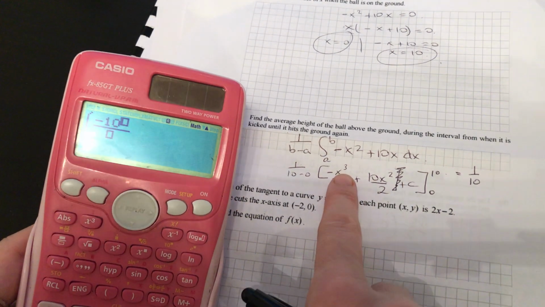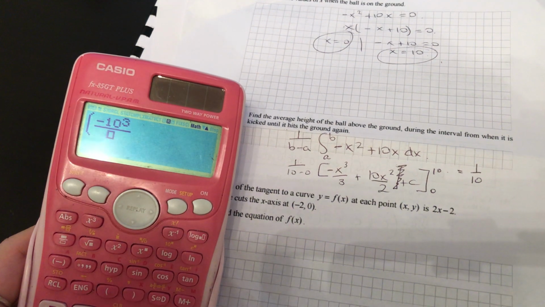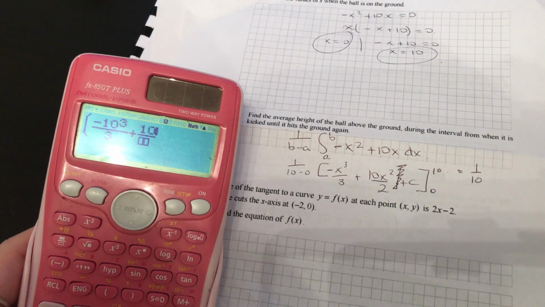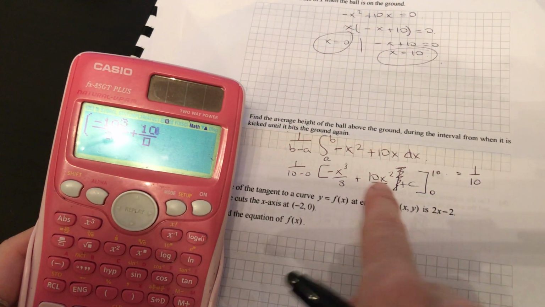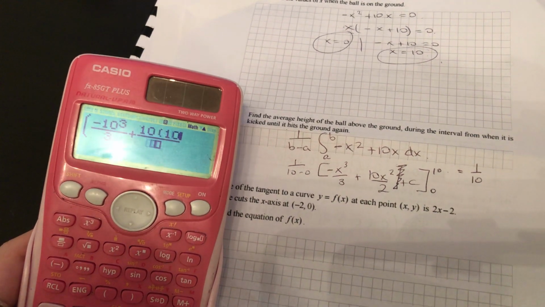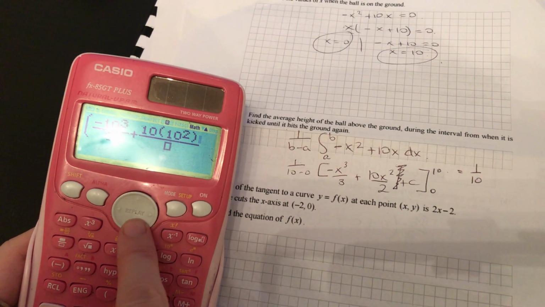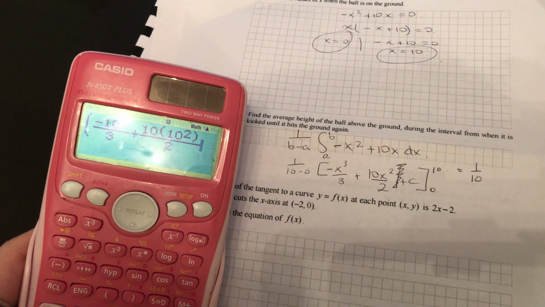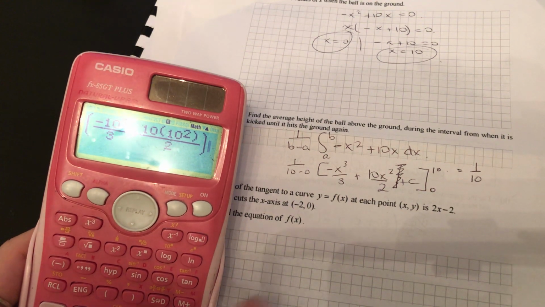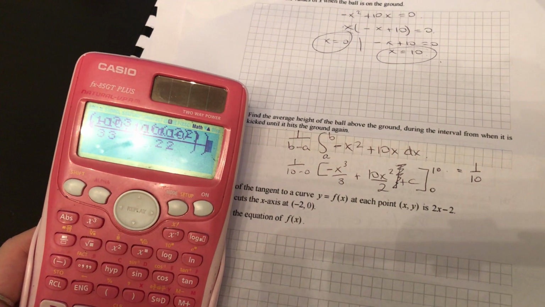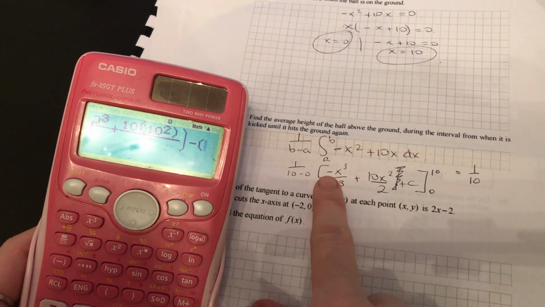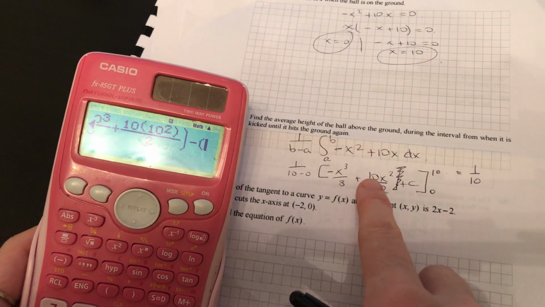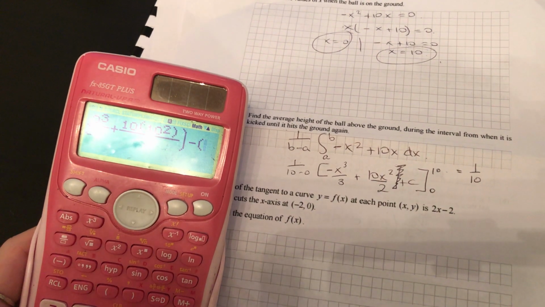So I'm going to sub in 10, so that's 10 cubed all over 3 plus 10 times 10 squared all over 2. The plus c's will cancel out. And I'm going to subtract when I sub in 0, so minus 0 cubed divided by 3 is 0, plus, yeah, that's 0 as well. So actually it would be just subtracting 0.